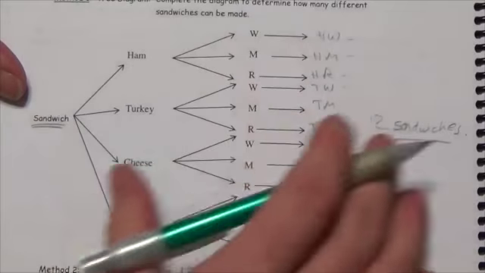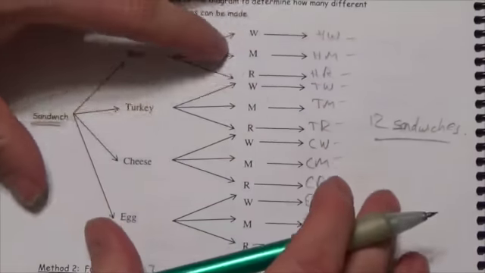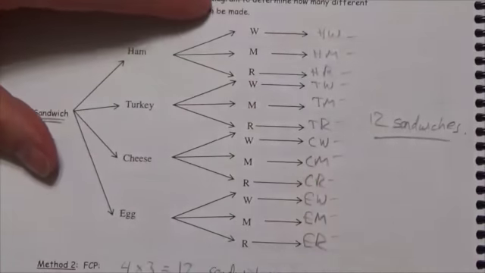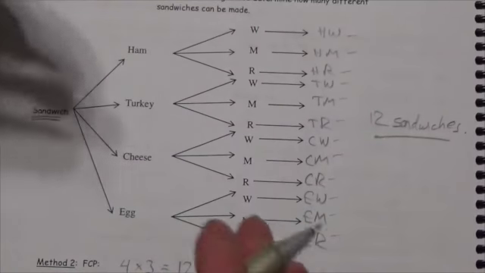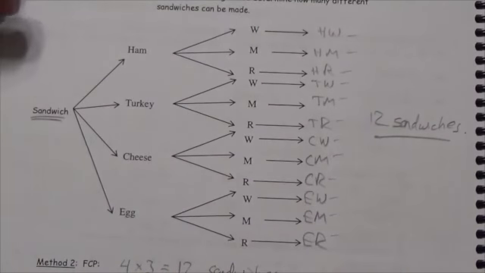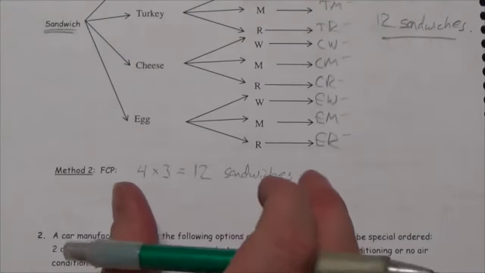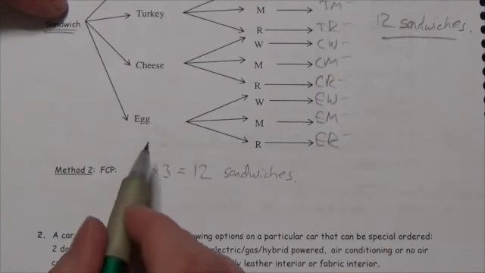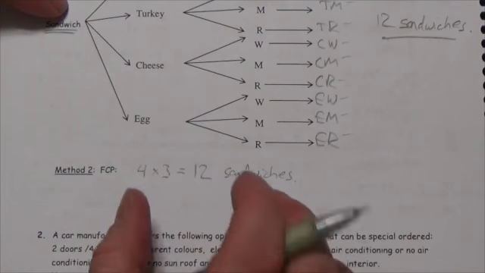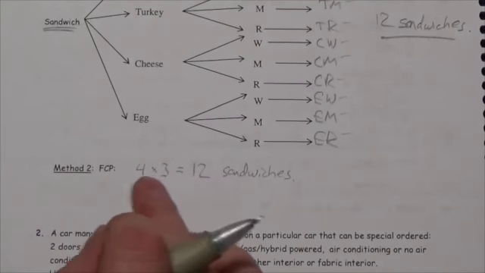This is nice to illustrate the idea, but please, you don't want to be doing this every question, particularly if we get into questions where you've got lots more choices, thousands of different choices. This is how we want to start approaching this problem, by simply breaking it into a multiplication problem. That's what we want to do. This right here is the fundamental counting principle.